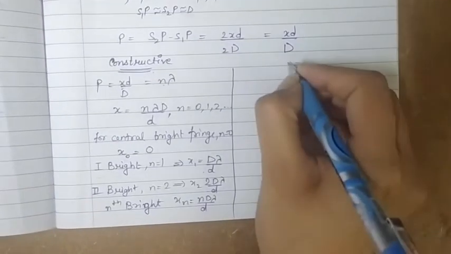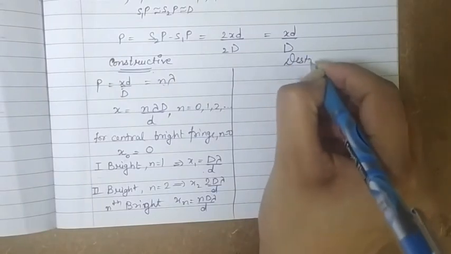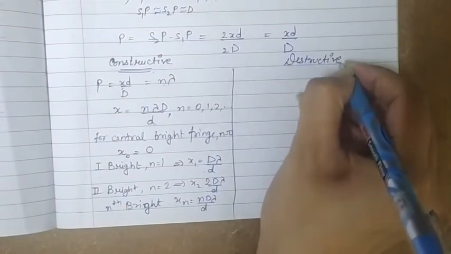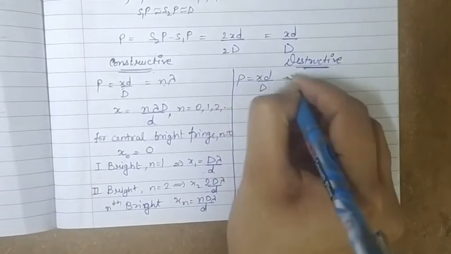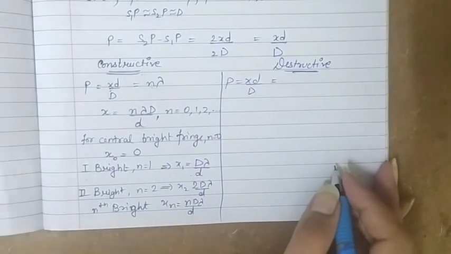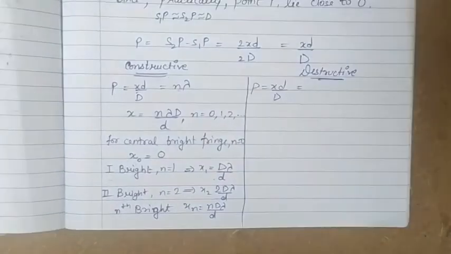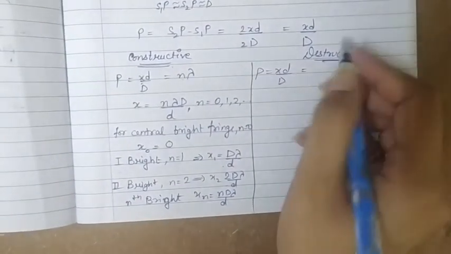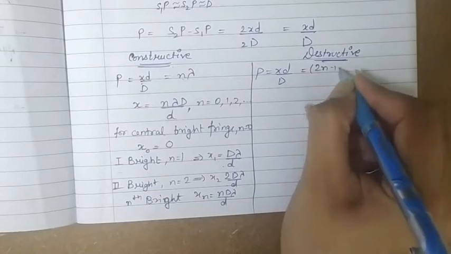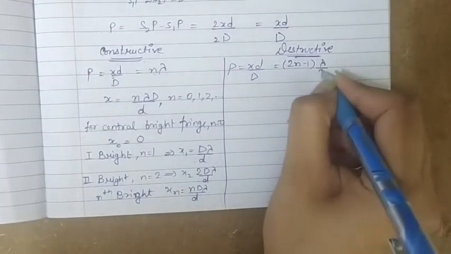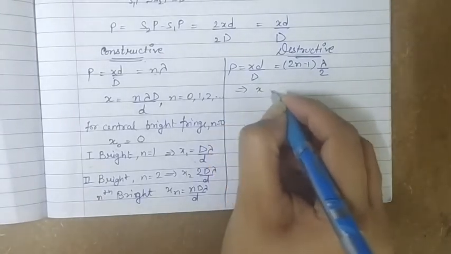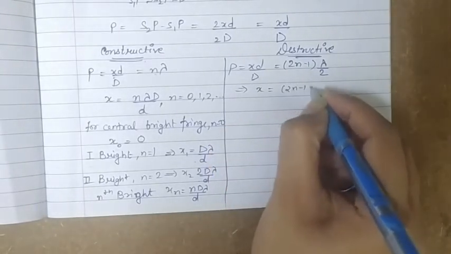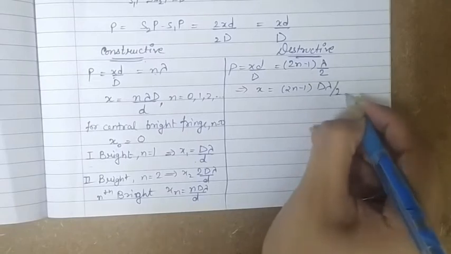Now for the destructive case, in case of destructive interference, the path difference, which is xd upon capital D, should be equal to odd multiple of lambda by 2, that means 2n minus 1 lambda by 2, and if we equate this we get x is equal to 2n minus 1 D lambda upon 2d.